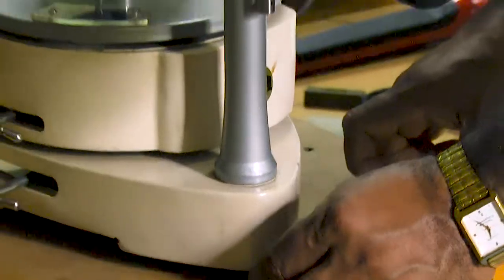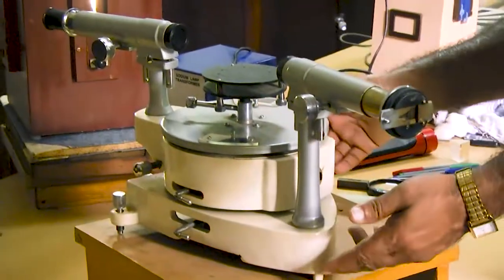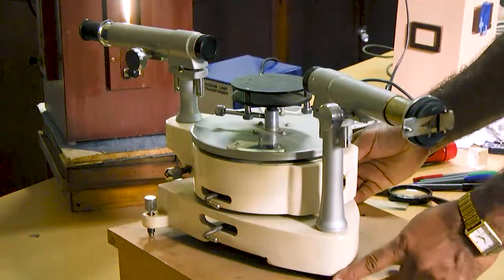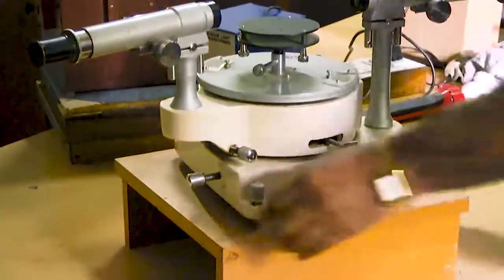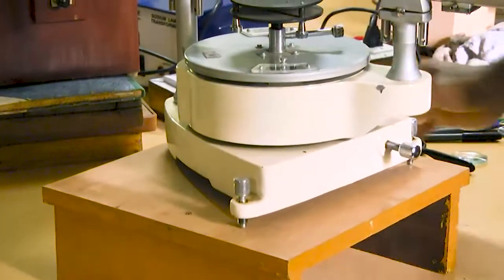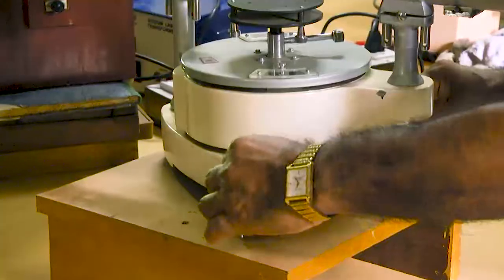So, this whole spectrometer is standing on these 3 screws, one is fixed and the other 2 you can move.